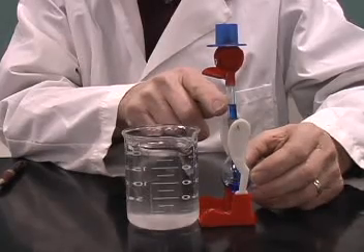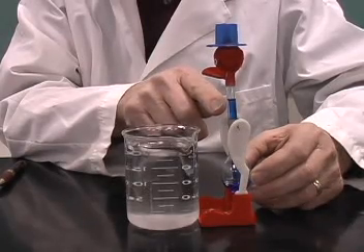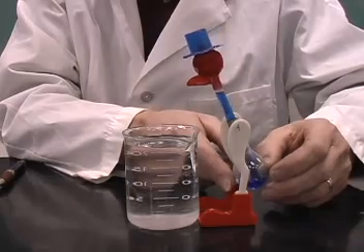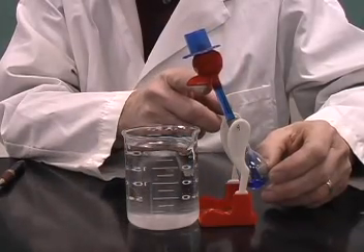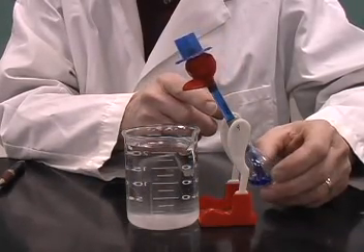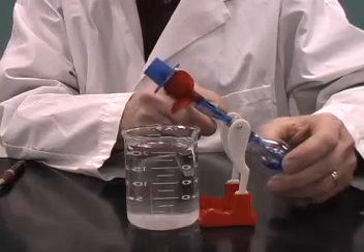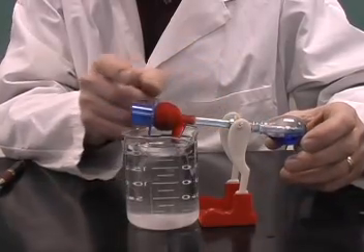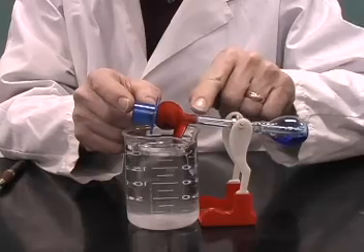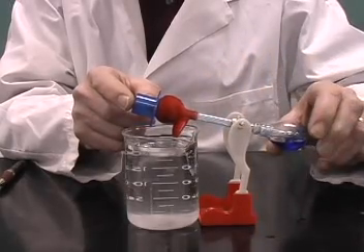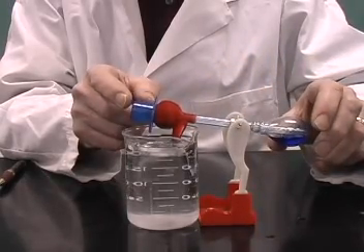That changes the center of gravity as the liquid moves up from the bottom bulb into the top. And once that center of gravity changes, it then tilts forward. And as it tilts forward, the liquid runs out and goes back into the bottom bulb.